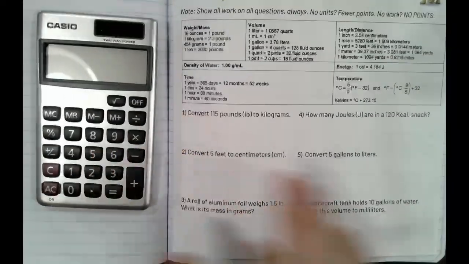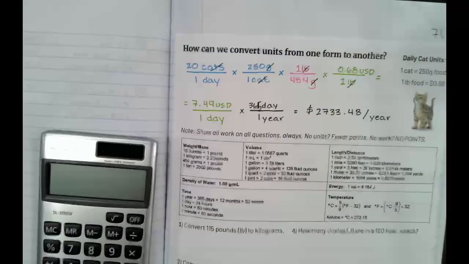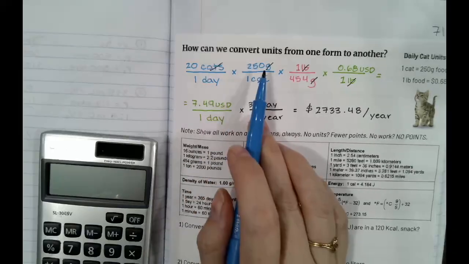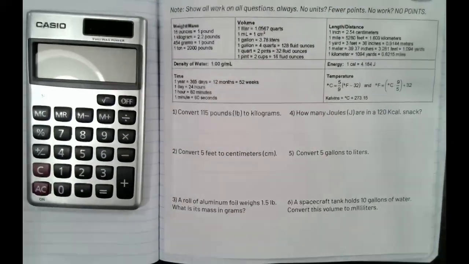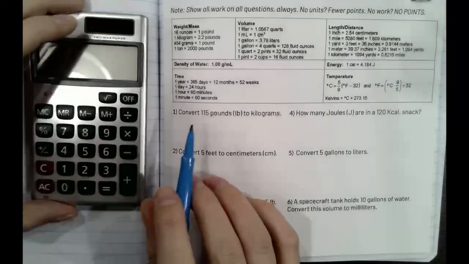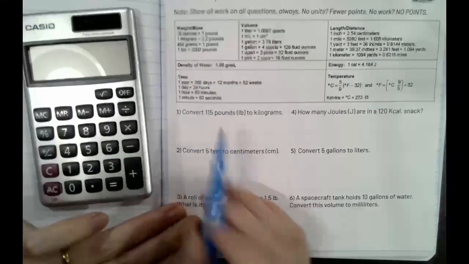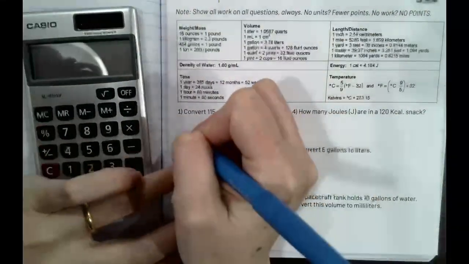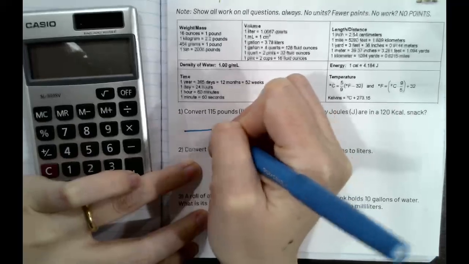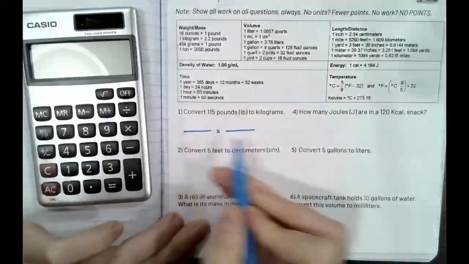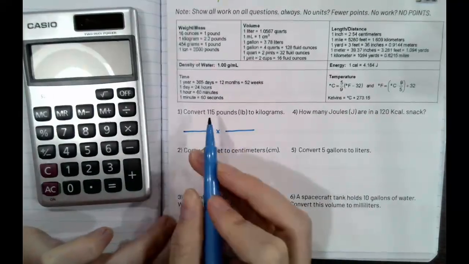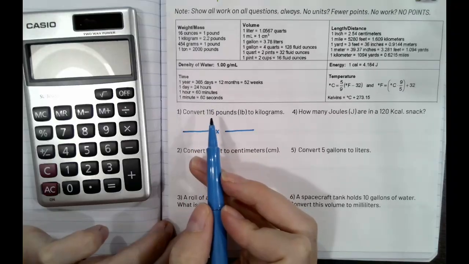So here we go. I showed you an example up here of how you can chain these unit conversions together, but most of these problems down here are just single unit conversions. So let's try this out. No matter what the question asks you, it's going to take the form of multiple fractions kind of chained together to an answer. Okay, so this first one says convert 115 pounds to kilograms.